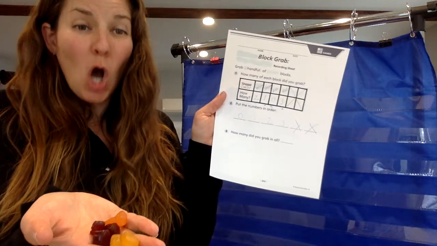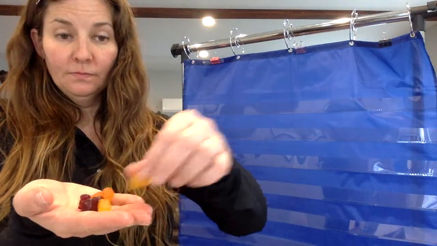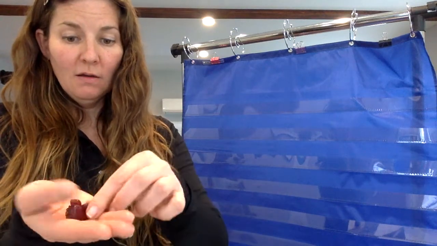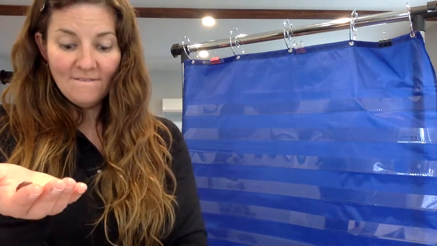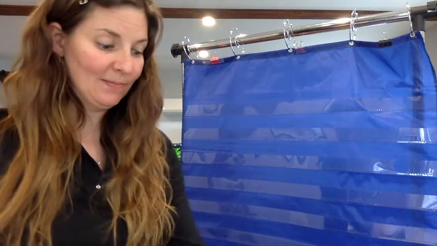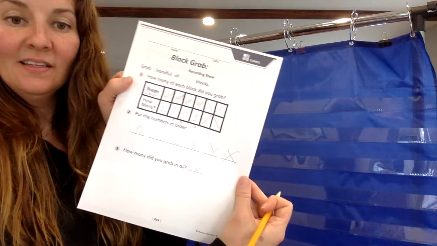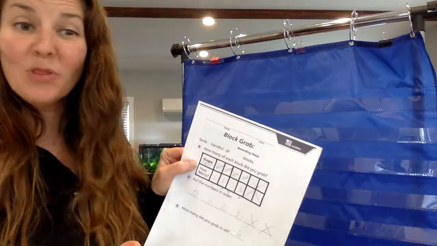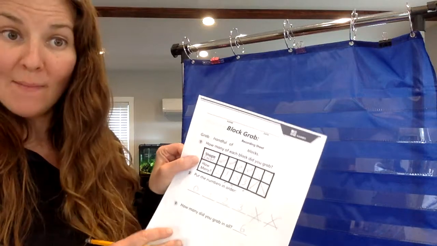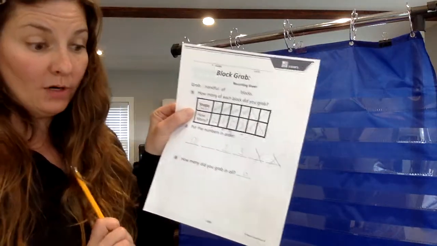I have all my handful right here. I need to find out how many I grabbed all together. 1, 2, 3, 4, 5, 6. I grabbed 6 in all. So you could use this sheet and come up with a whole bunch of different grab and count. Don't forget to order it.